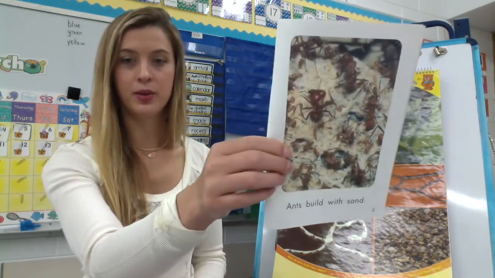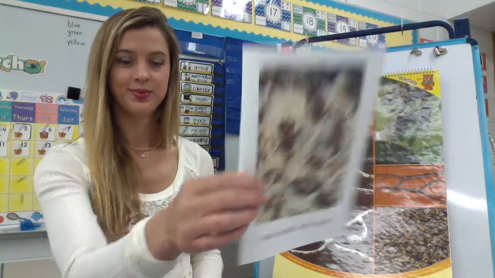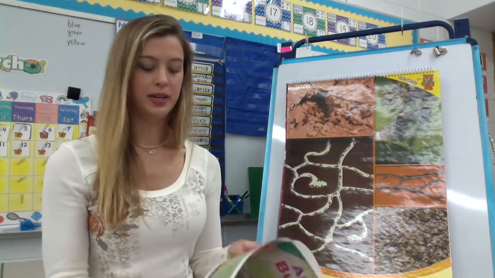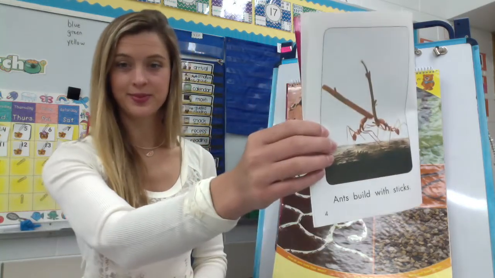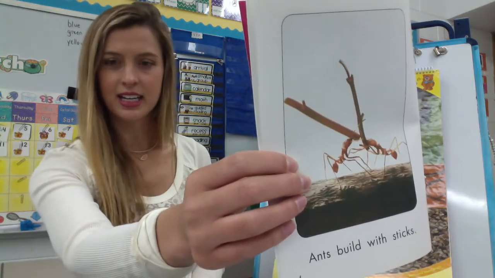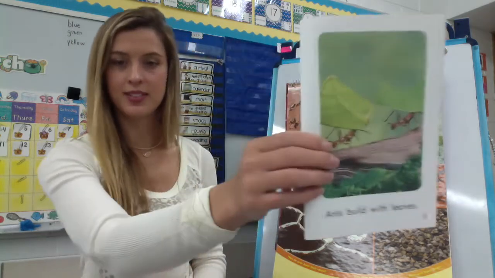Ants build with sand. Ants build with sticks. Look at that, they're carrying that stick. Very cool. Ants build with leaves.